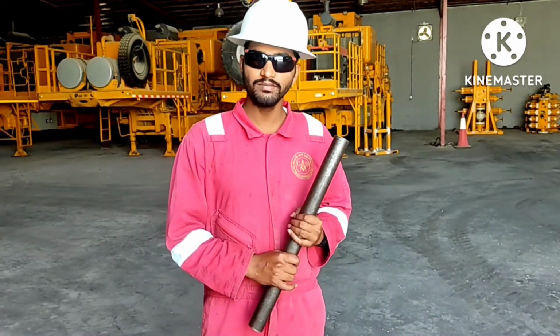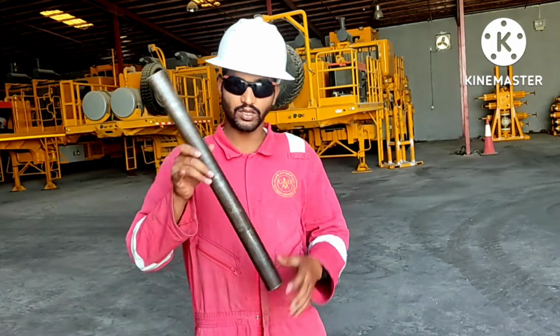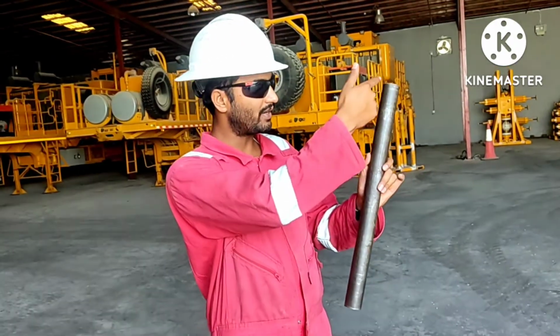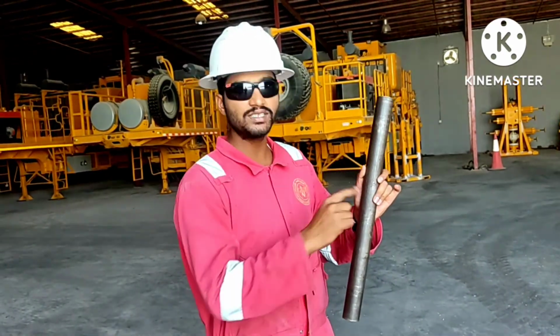In calculation of tubing volume, the first thing we have to know is a term known as tubing capacity. The tubing capacity is basically the volume per foot, that is how many barrels can be stored in 1 foot. For example, see this pipe. Let's say this pipe is 2 feet. How much volume can come inside 1 foot is known as tubing capacity. We call it barrel per foot.